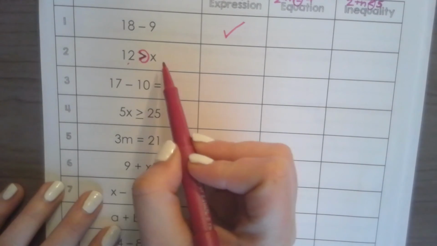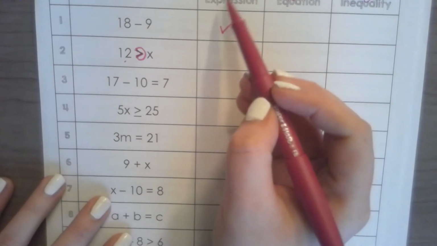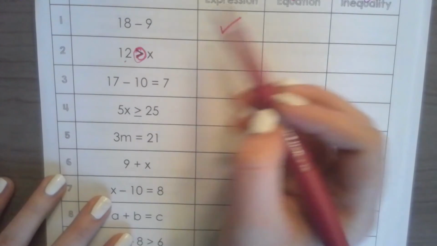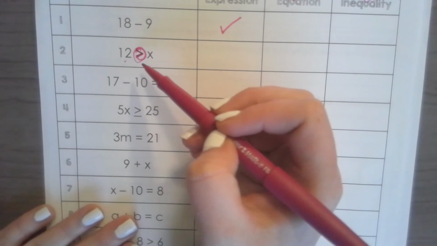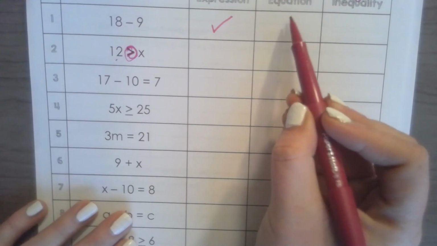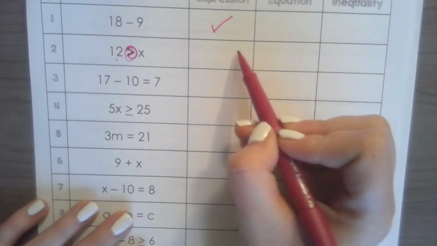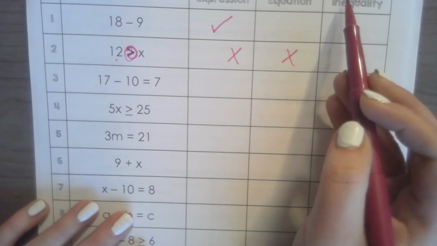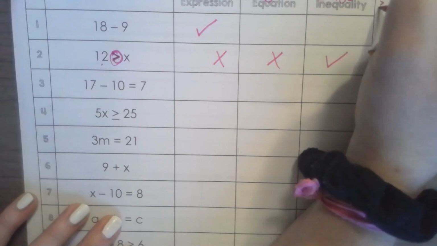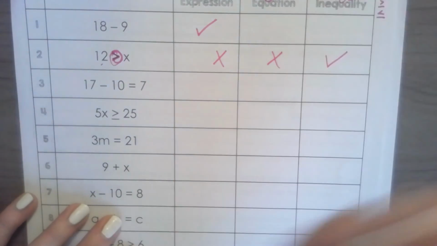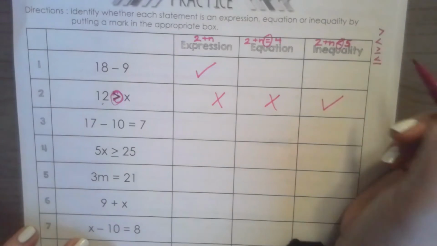There's a symbol here, so it's not an expression. When there's an equal sign or inequality sign, it's not an expression. There's no equal sign, so it's not that. So it is an inequality. We use greater than, less than, greater than or equal to, less than or equal to, so you're going to be looking for those four signs for inequality.